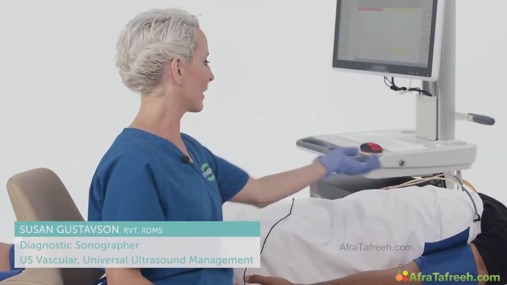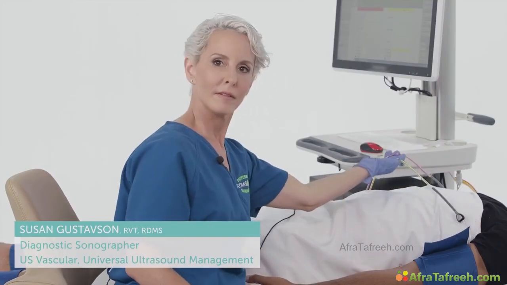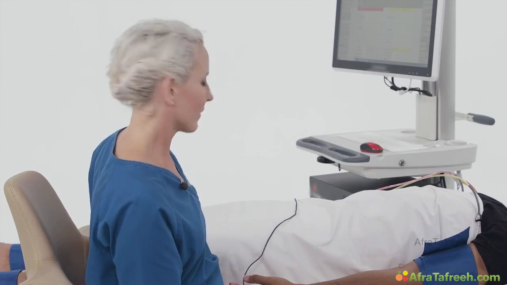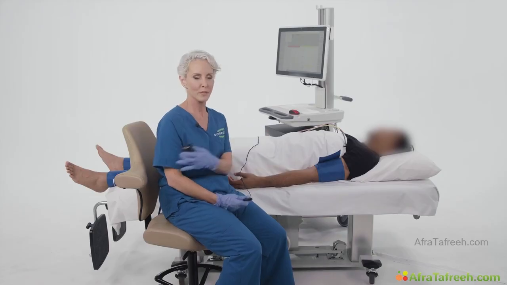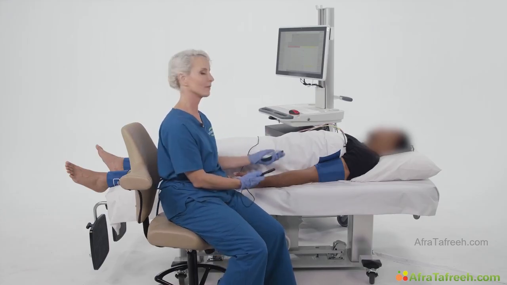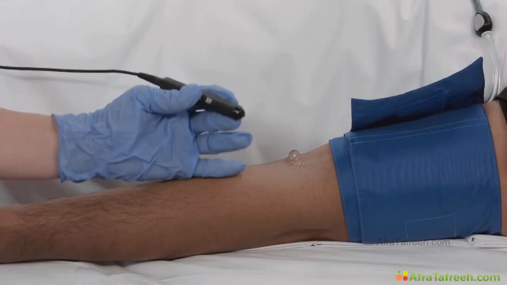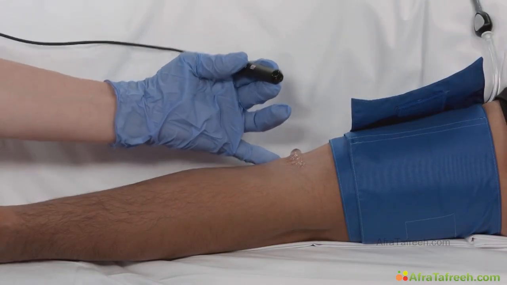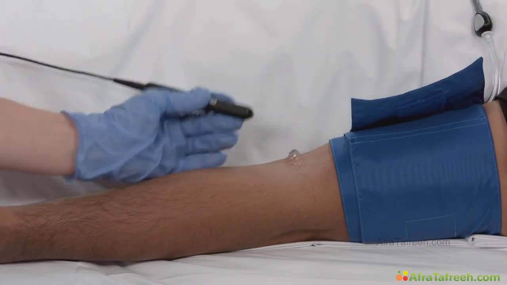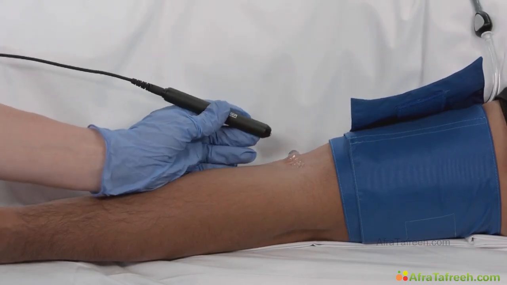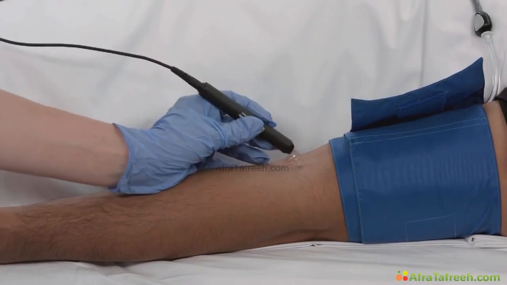After connecting my air hoses, I will proceed to obtain the pressures. The remote control allows for freedom of motion, so I positioned my ergonomic chair near the patient's left arm. I've placed a line of gel in the antecubital fossa where I will put the Doppler probe to obtain the brachial systolic pressure.